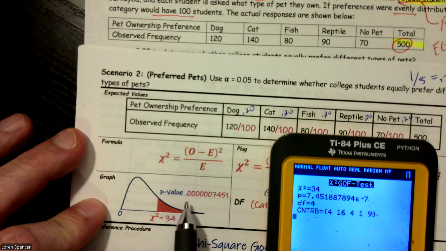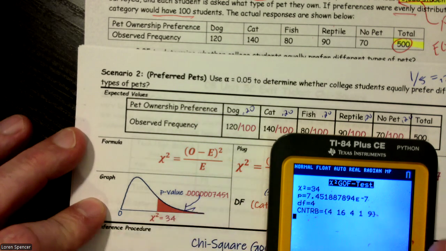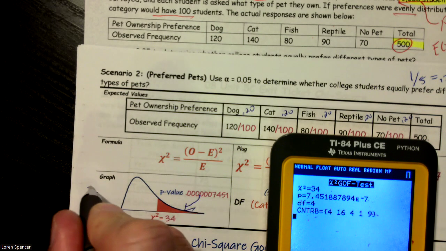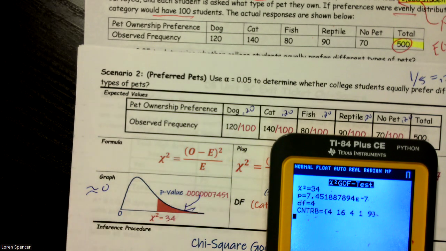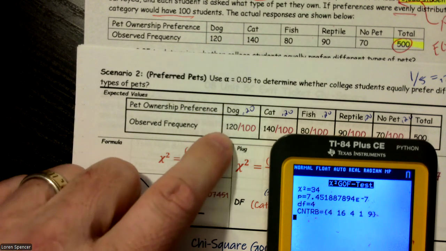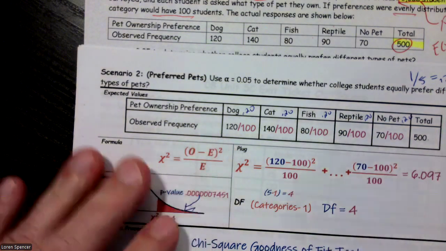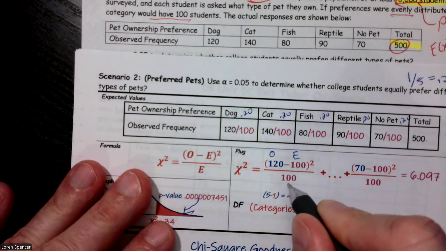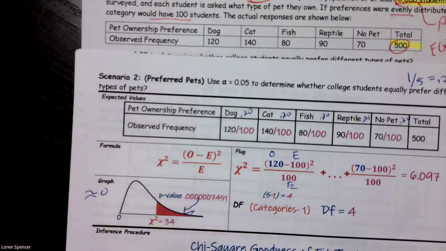That means there's 6 zeros in front: 1, 2, 3, 4, 5, 6. Then we have that 7.451. You could have just said that p-value is approximately 0, and that would have been fine. We can also plug in because we have our observed and our expected. We have an observed of 120 and expected of 100, and we're always looking at the first one and the last one.